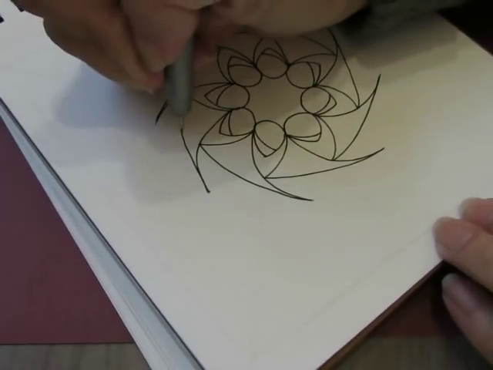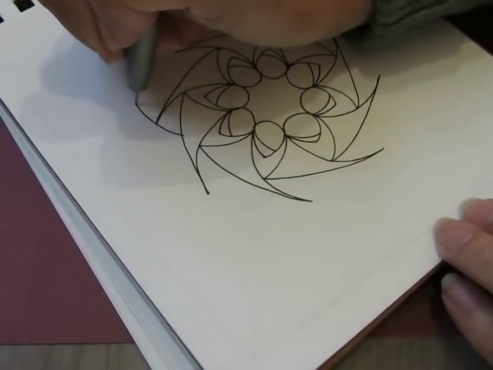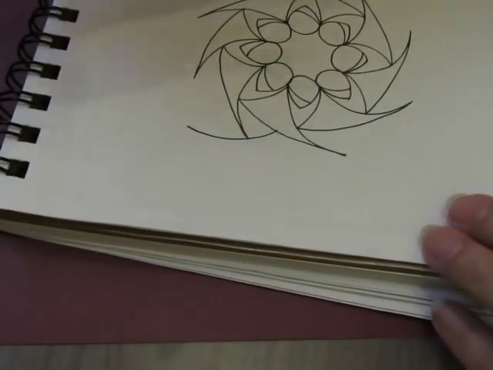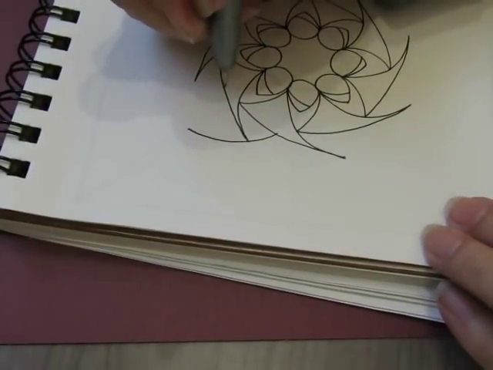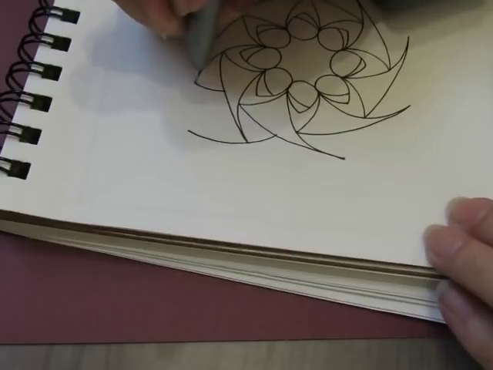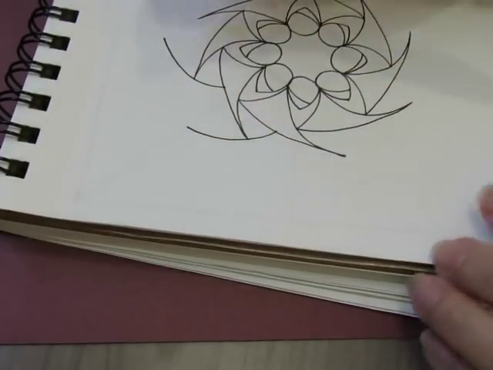I'm going to go this way. About halfway into my line.